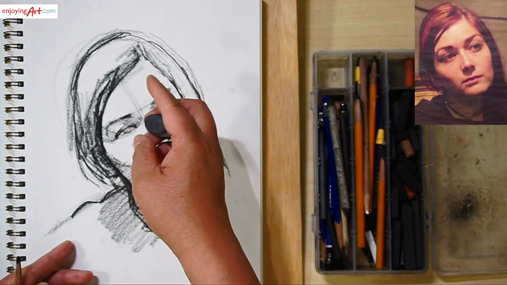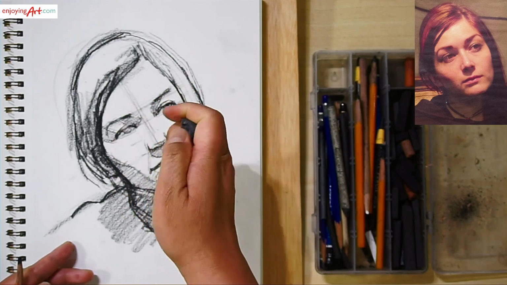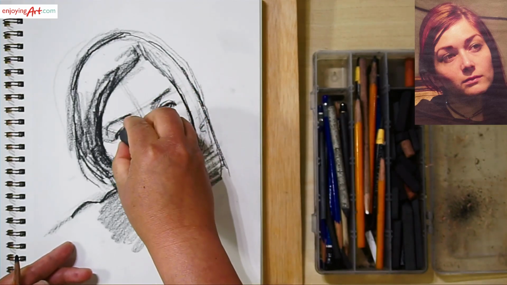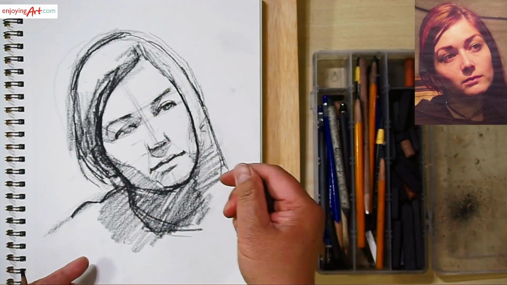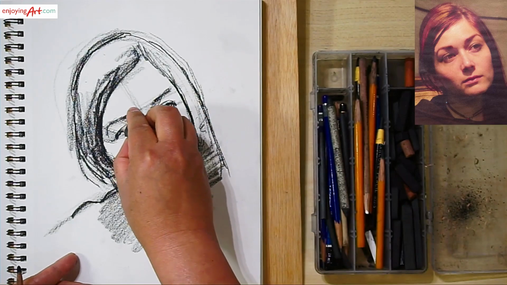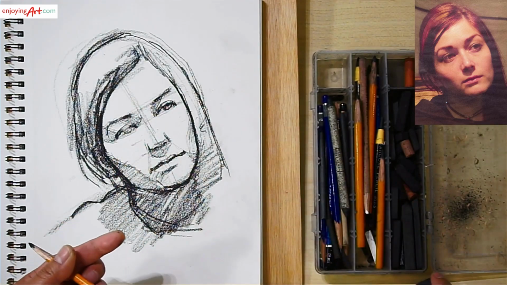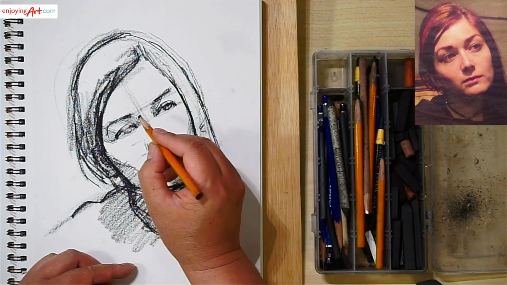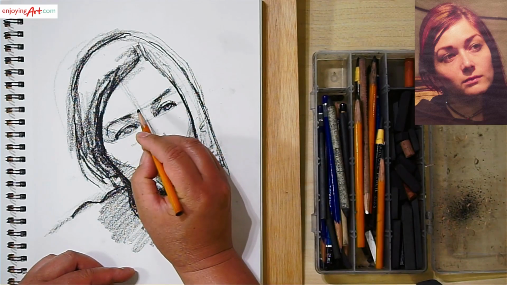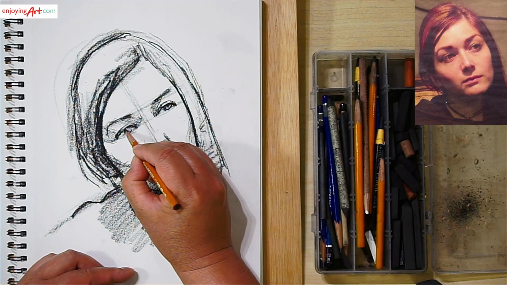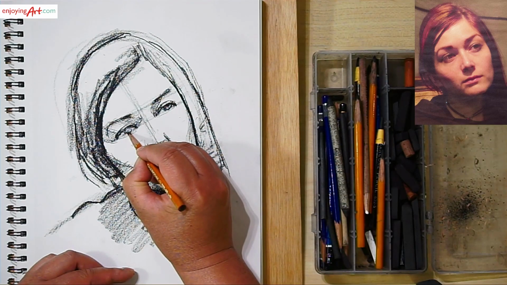Speaking of making it lighter, some artists like to use a white charcoal to keep it light. White charcoal is one of the solutions, but however, I prefer the paper white. You know, nothing is better than natural.